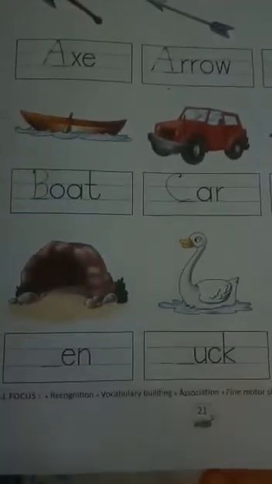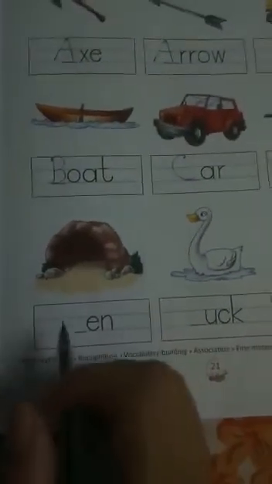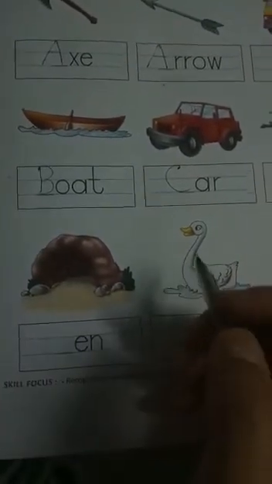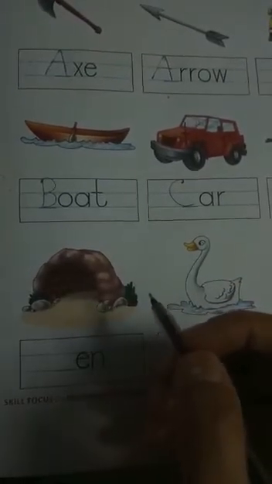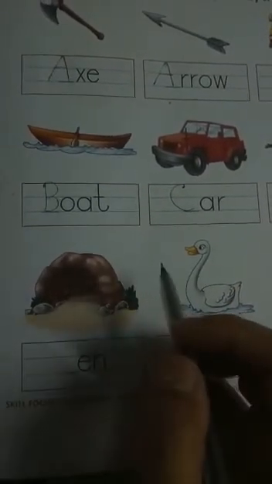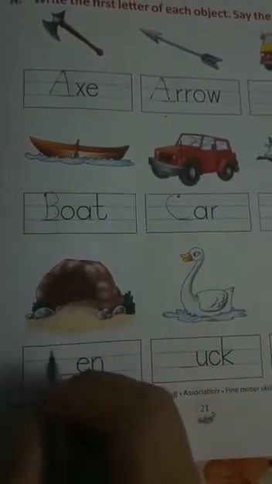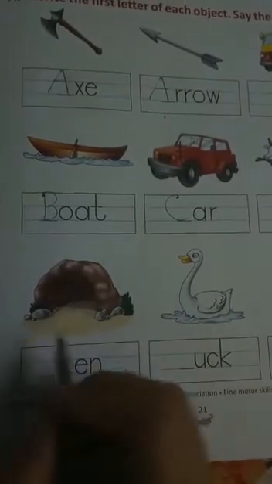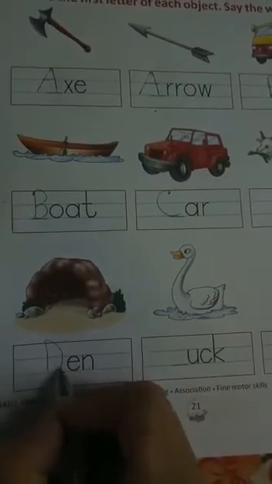What is this? This is a den, isn't it? Who lives in a den? Do you know? Do you know who lives in a den? Yes, lion. So what is the first letter of den? D, isn't it? Da, the sound is da and the letter is D. So you have to write here D.